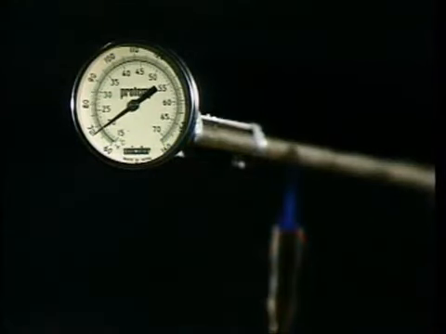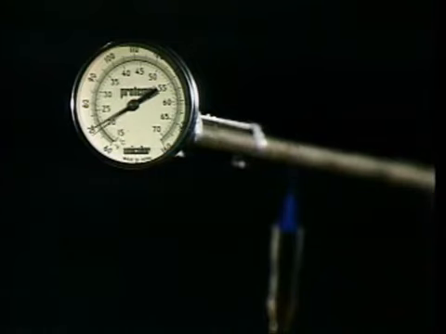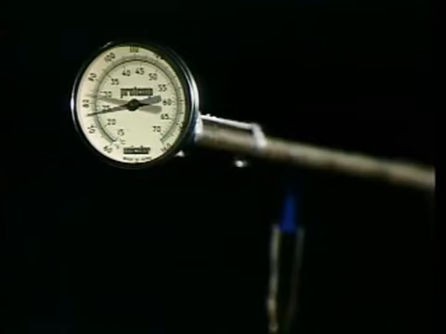A third type of heat transfer is conduction. Conduction is the transfer of heat through a solid object or between two objects as a result of physical contact. For example, if we heat the middle of a steel rod, the end will heat up as well. The heat transfer from one end of the rod to the other is due to conduction.